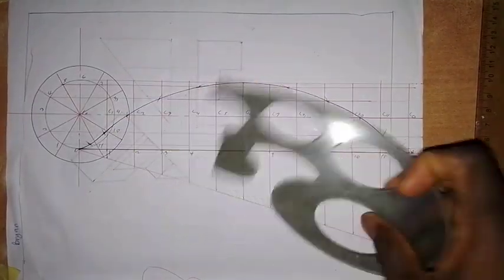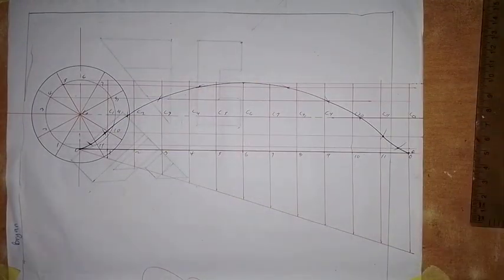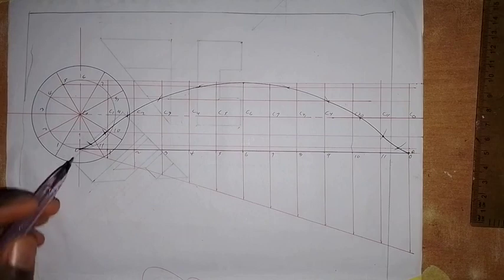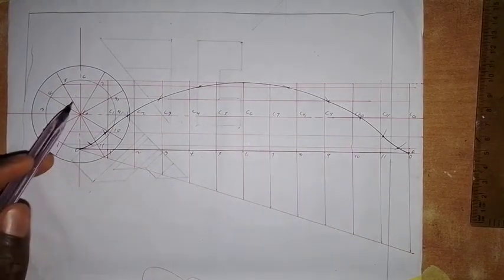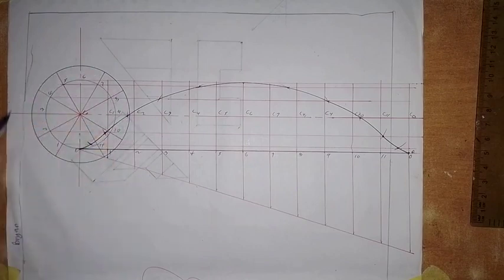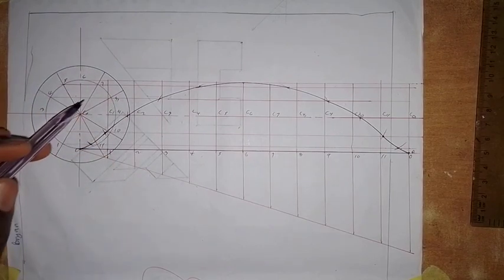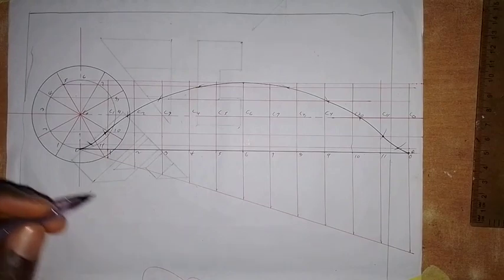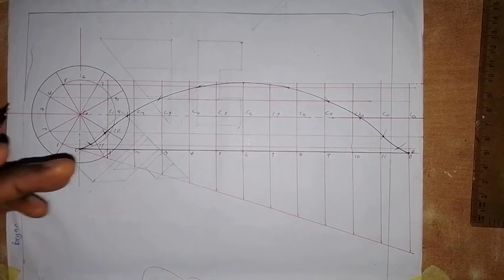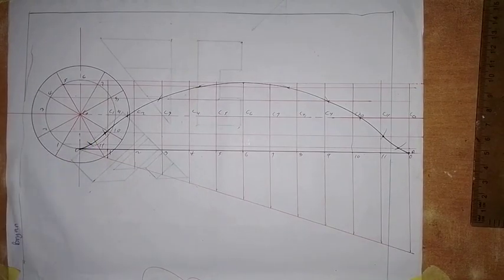Alright, so the curve that you see here is an inferior trochoid. It is very important for me to recap what we have done. Do not forget that the circumference that we are going to use is the circumference of the rolling circle. The rolling circle is the big circle, and this small circle is the circle upon which the point whose locus is to be produced is located. So this is an inferior trochoid, as simple as I've shown it here.